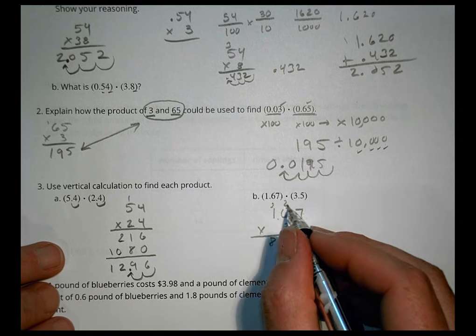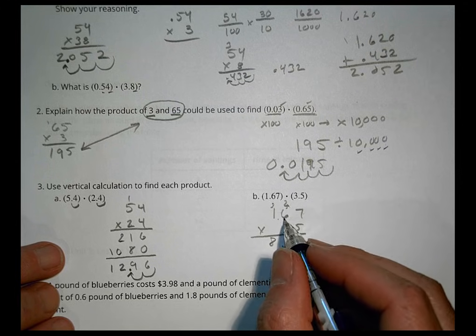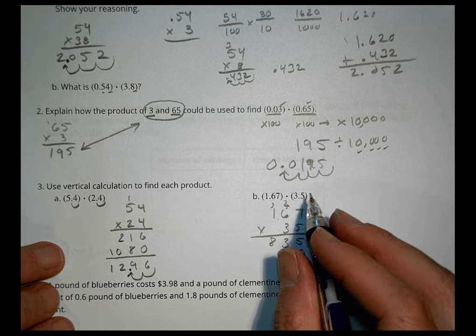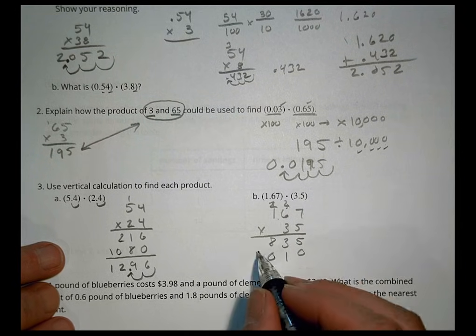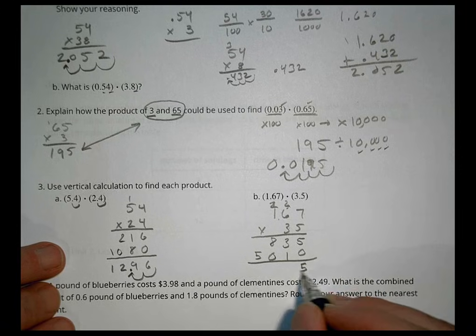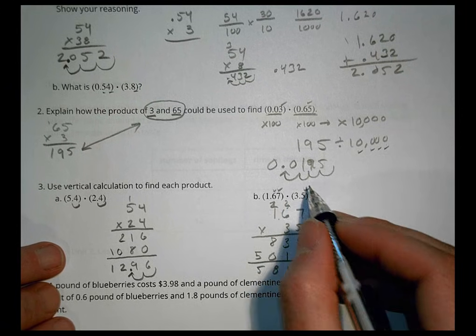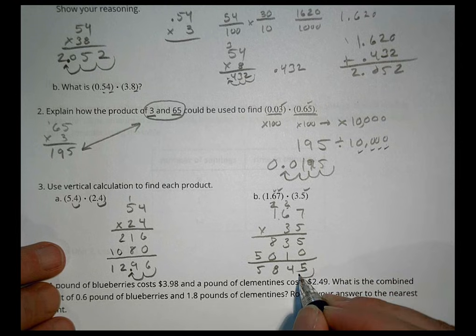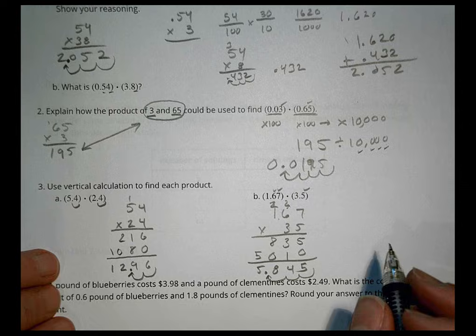We're going to do 21. 3 times 6 is 18, plus the 2 is 20, so we'll write 2, 0. And 3 times 1 is 3, plus 2 is 5. We'll add that up: 5, 8, 4, 5. We notice we have 1, 2, 3 places behind the decimal, so I'm going to move this over 1, 2, 3 spots for 5.845.